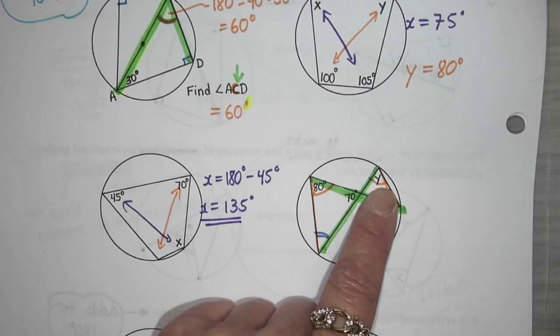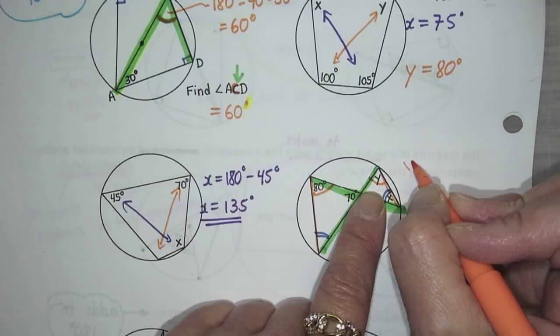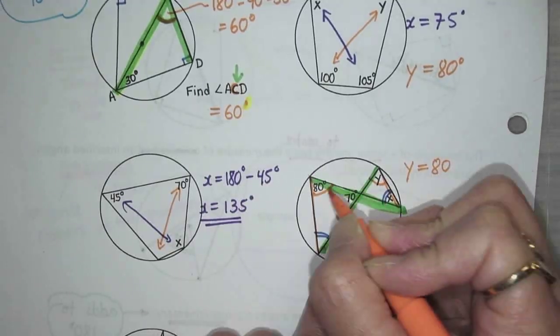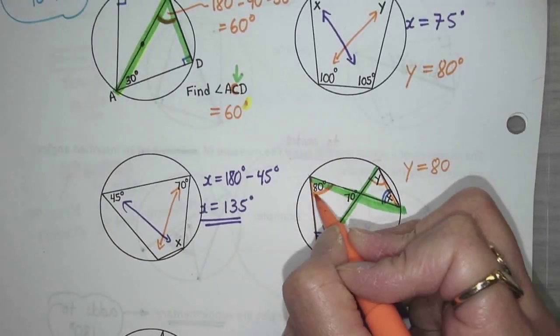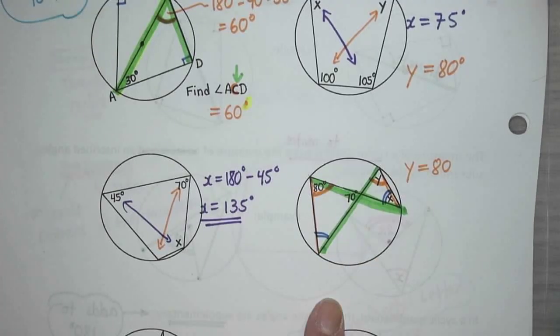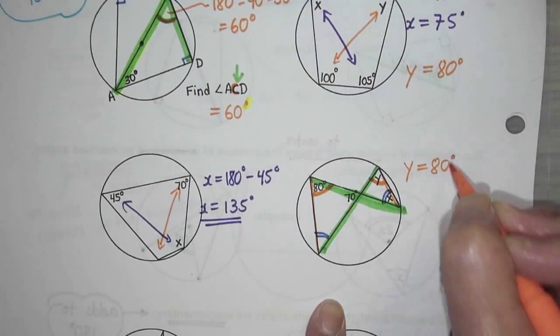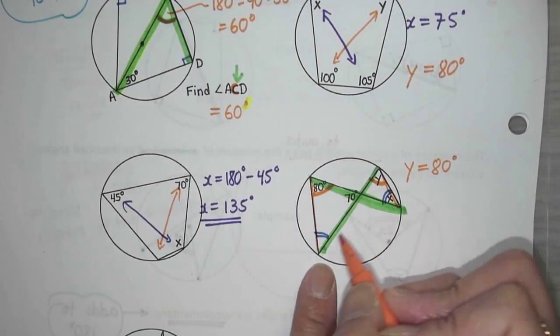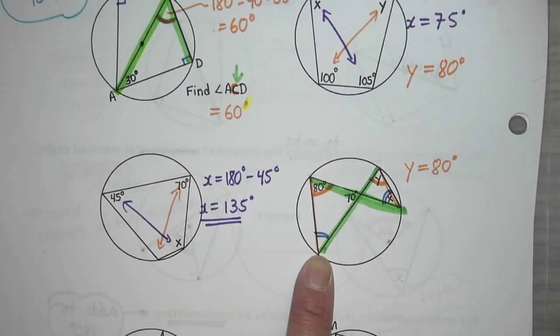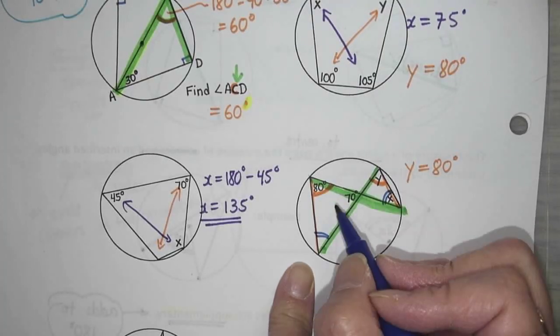For the y right away, it is 80 because they match. So you see this one is the same as this one. They're the same. That's 80 degrees. For the x, I need it to be the same as this angle, but I don't have it. But again, we're going to use the fact that a triangle adds to 180.